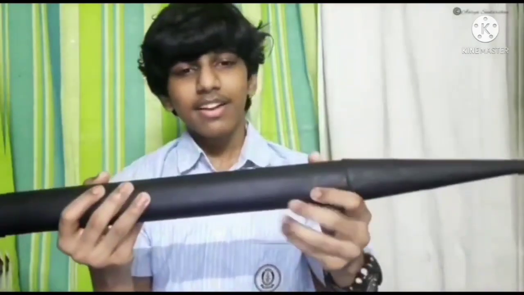So the project started out in mid-October when I was scrolling through some YouTube videos and I found one about a model rocket. And I thought, well, nothing else to do, so let's make one. The rocket itself took me about a week to make. The propellant, however, was the hardest part, but eventually I found the right ratio and made a lot of test rocket motors.